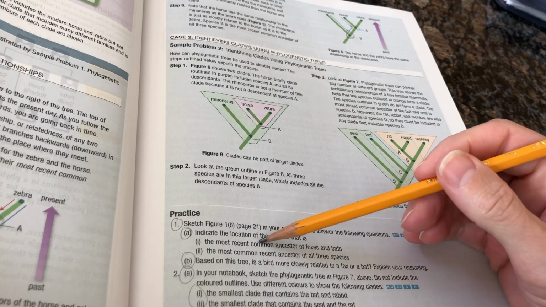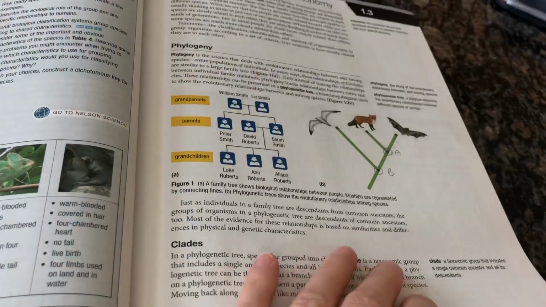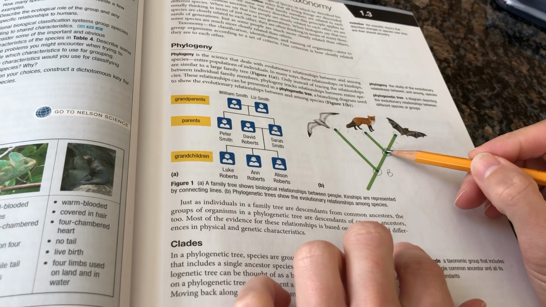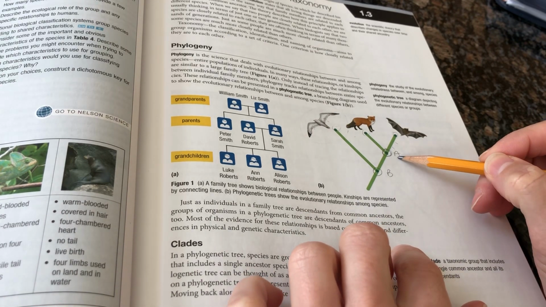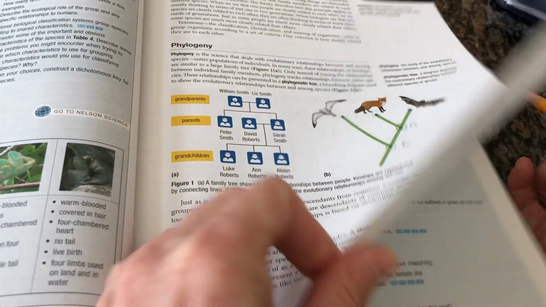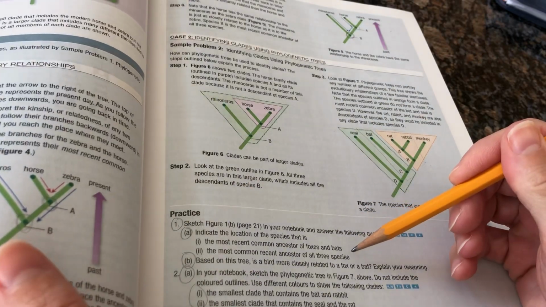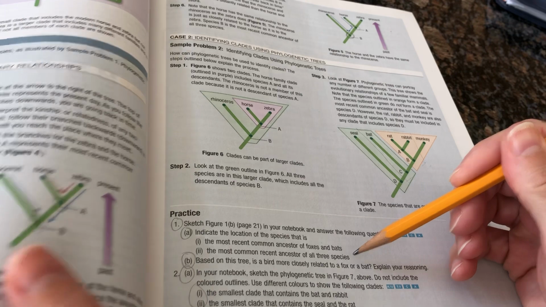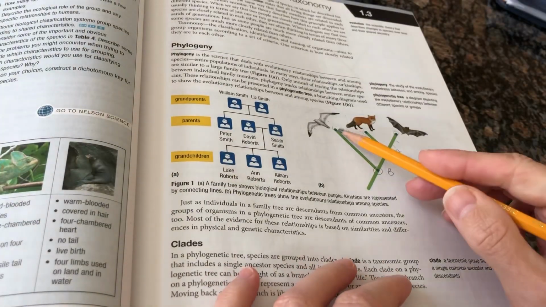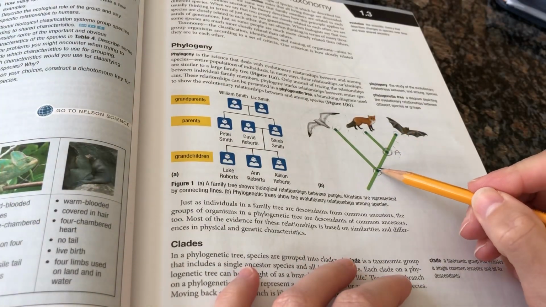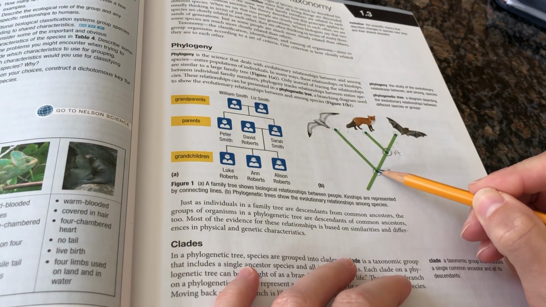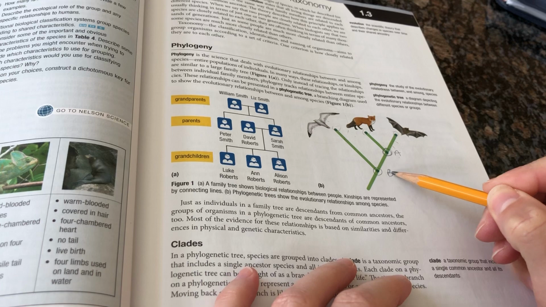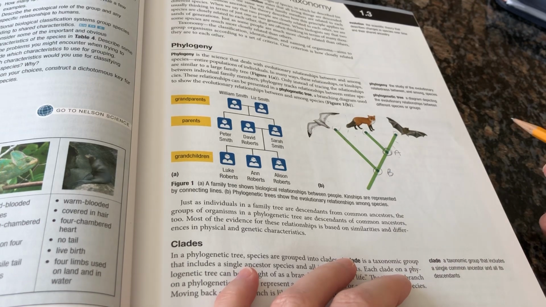The most recent common ancestor of foxes and bats. So foxes and bats would merge right here, and I just called that ancestor A, okay? Now, the next question says the most recent common ancestor of all three species. So again, if we look at the seagull, the fox, and the bat, all three species are going to merge right here, and that would be this organism, so that's the location, and I just called that organism B because we don't know what it is, all right?